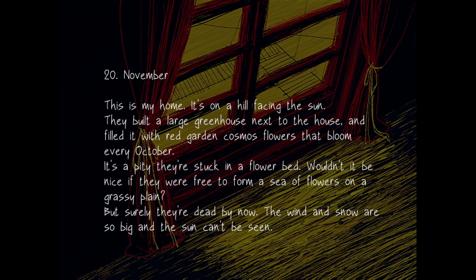17th and 18th. 19th. Sprouted. 20th. This is my home. It's on a hill facing the sun. They built a large greenhouse next to the house and filled it with red garden cosmos flowers that bloom every October. It's a pity they're stuck in a flower bed. Wouldn't it be nice if they were free to form a sea of flowers on a grassy plain? But surely they're dead by now. The wind and snow was so big and the sun can't be seen.